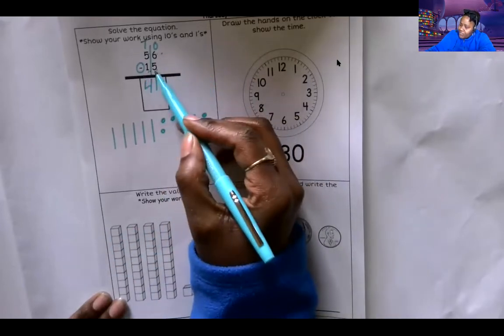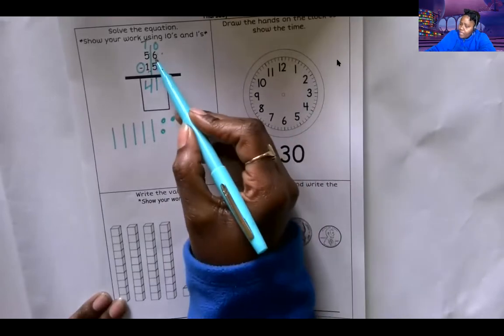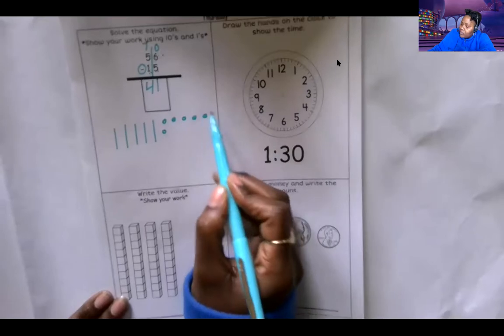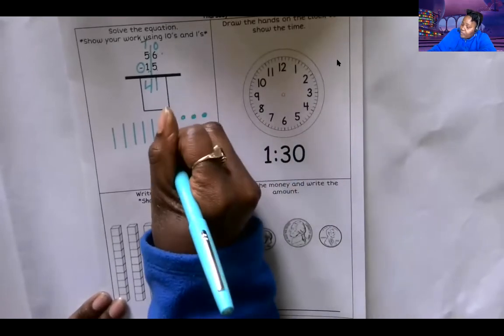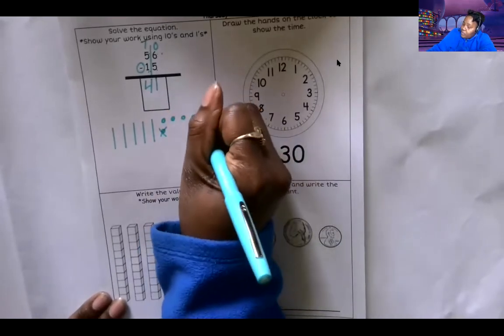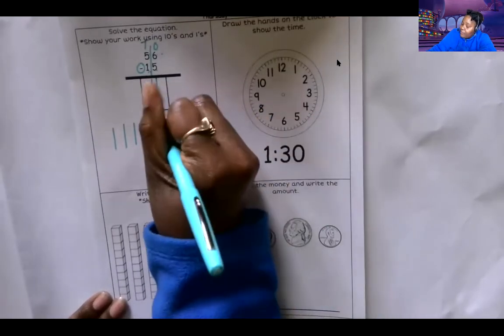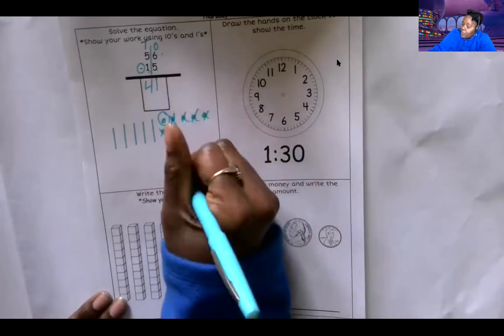So here I need to subtract 15. So I'll start in the ones again. 6 ones minus 5 ones. Here's my 6 ones. I'm going to cross off 5 ones. 1, 2, 3, 4, 5. I'm left with 1. I'm going to circle the 1.